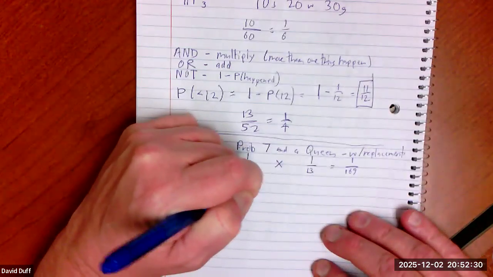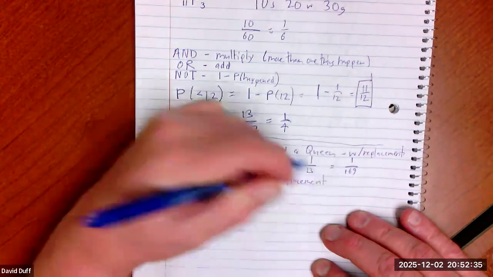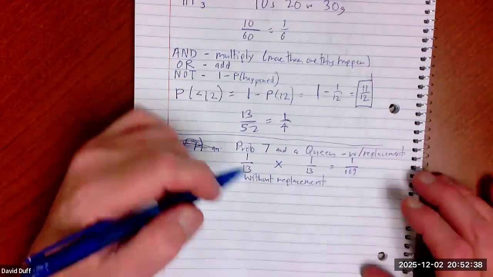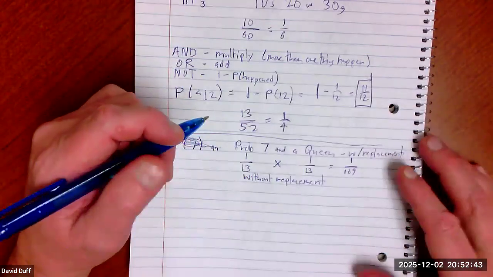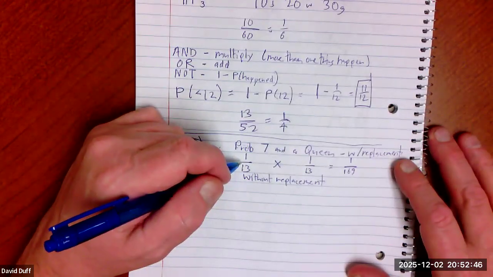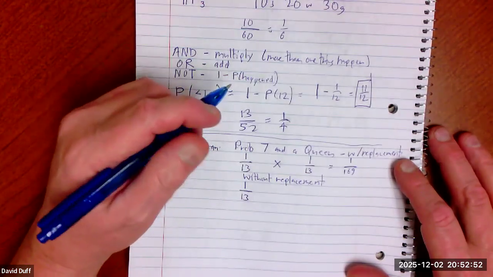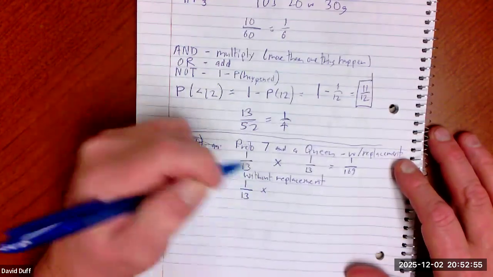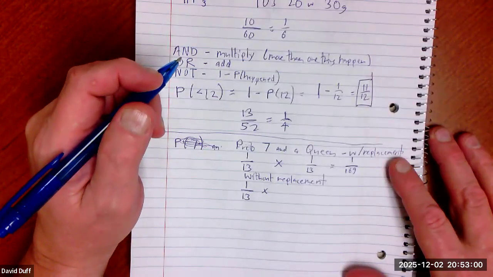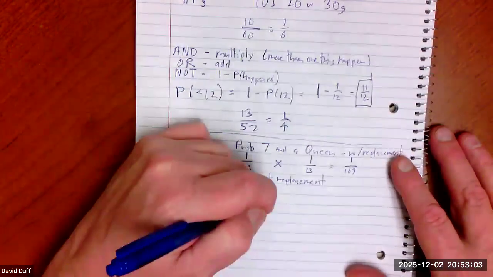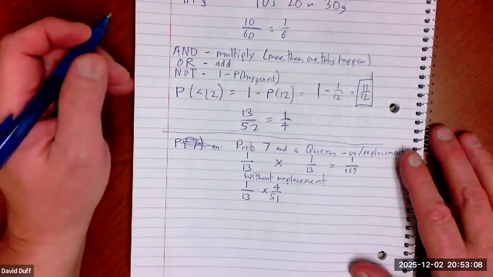So let's take a look at without replacement. And I'm going to show you the trickiest thing in this whole section after that. So without replacement, what is the probability that I'll draw a 7? We've got the full 52 cards. 1/13. Now one of the 7s is out of the deck, so not 51. What's the probability I'm going to draw a queen now? How many queens are left? 4. 4 in 51.